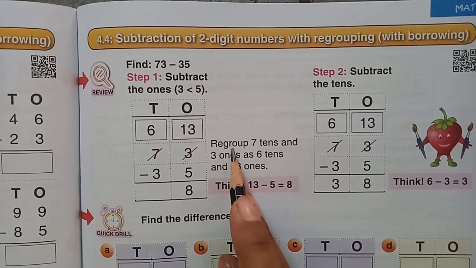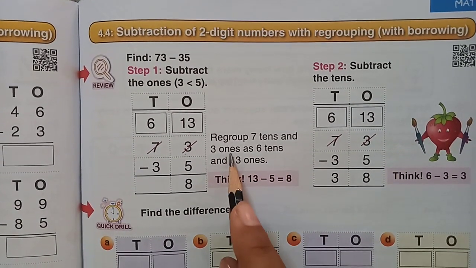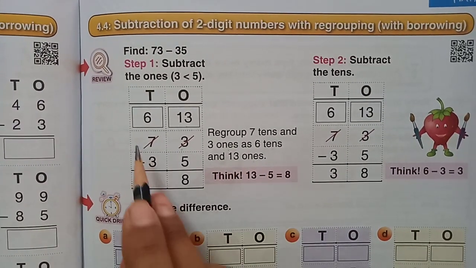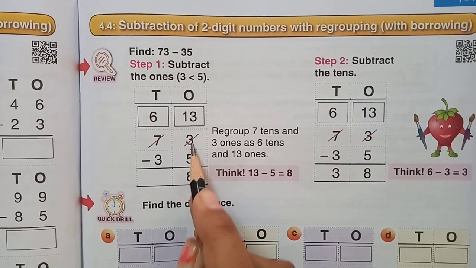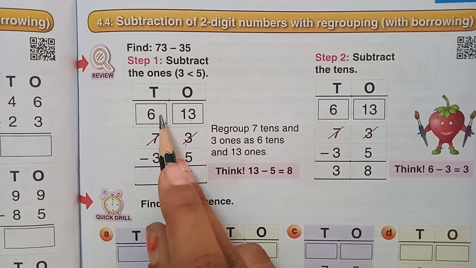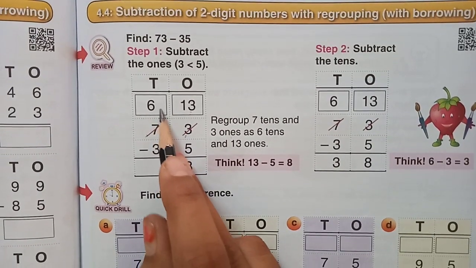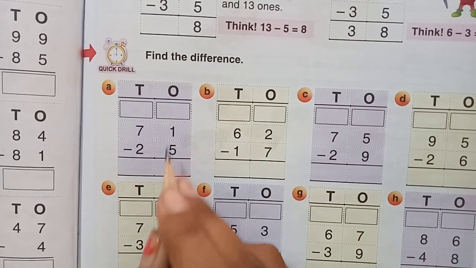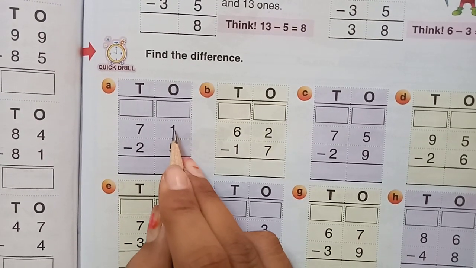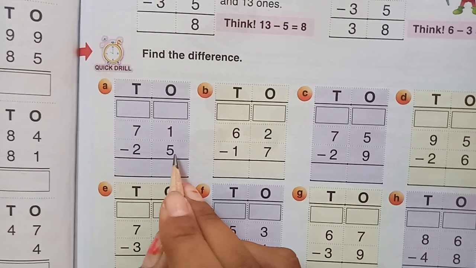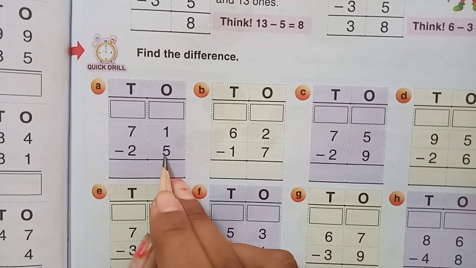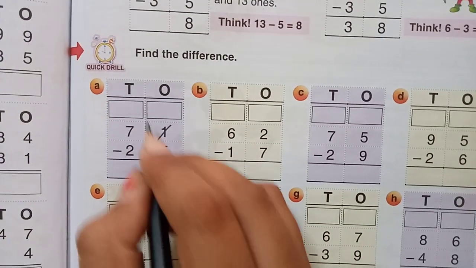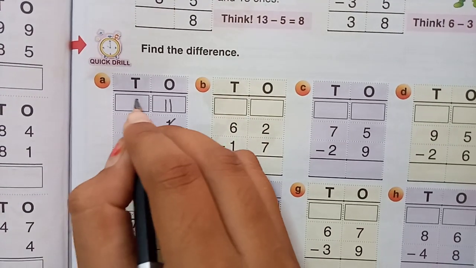See here, regroup 7 tens and 3 ones. How do we regroup? As 6 tens and 13 ones. We had to take one carry from the tens place. It became 13 and by giving carry 7 became 6. Next, one example I will show you. In total 1, we cannot subtract 5. This is minuend, this is subtrahend. In 1, we cannot subtract 5. We have to regroup by making 1 as 11 and the 7 as 6.